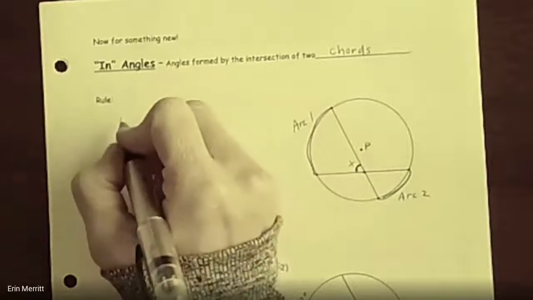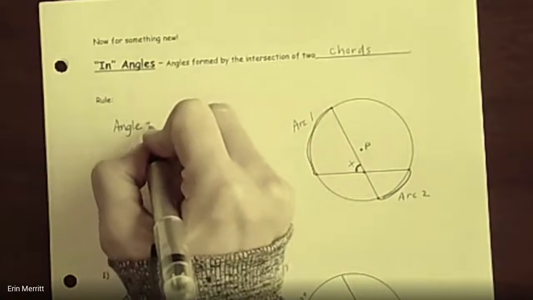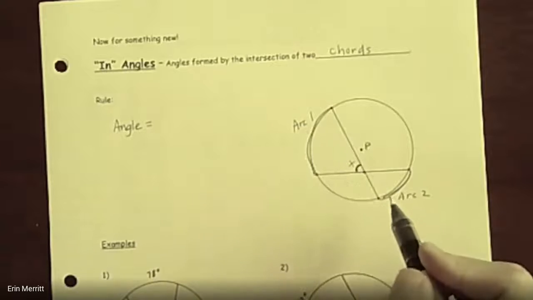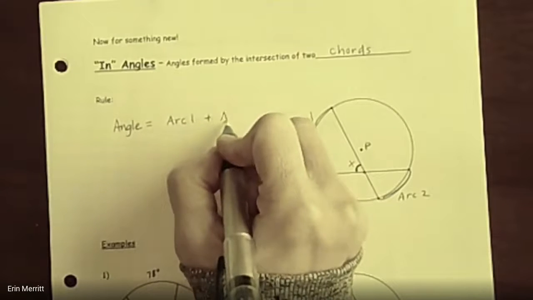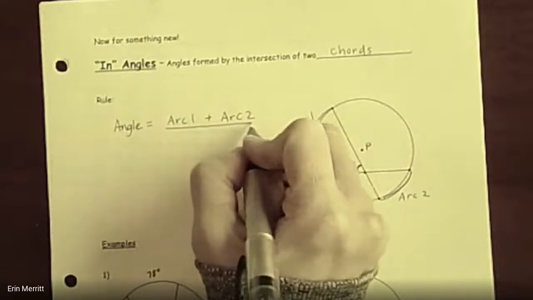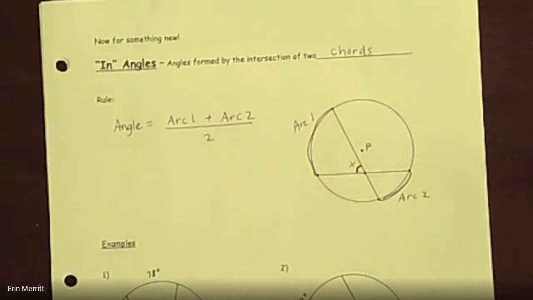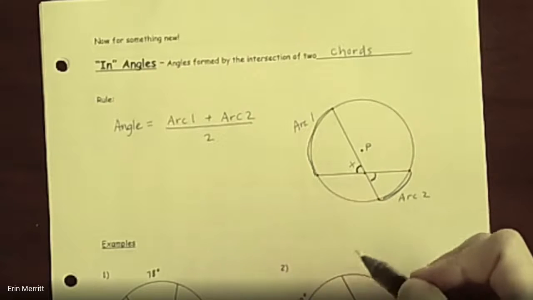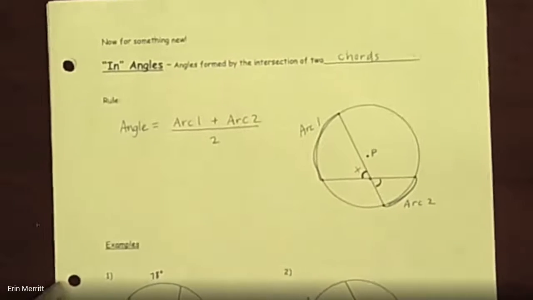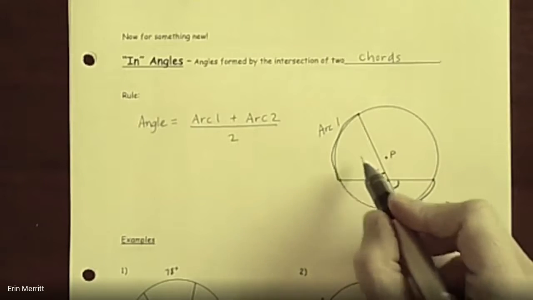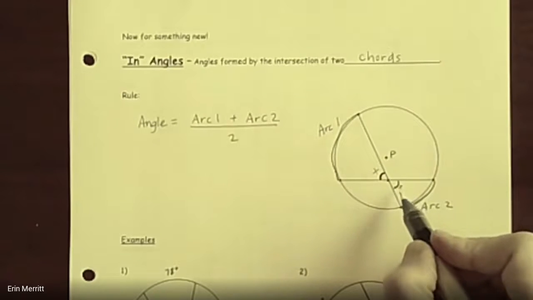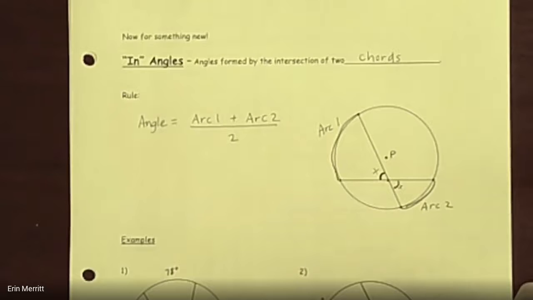So I can say that the in angle is equal to the average of the 2 arcs that it opens up to. So it's arc 1 plus arc 2 divided by 2. Now I said it opens to 2 arcs. If you can think back, those angles that are across from each other like that are called vertical angles. We know that from our proofs unit and from earlier in the year. And those 2 are equal to each other. So if X opens up to this arc and the angle across from it is also the same as X and it opens up to that arc, you're averaging those 2 arcs. That's how it works. So let's try it.